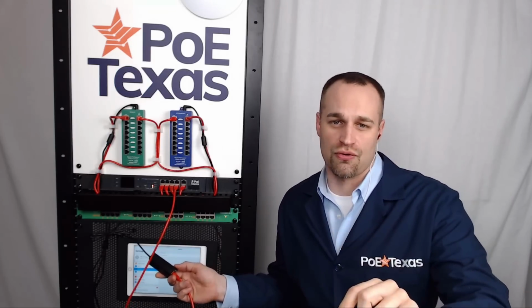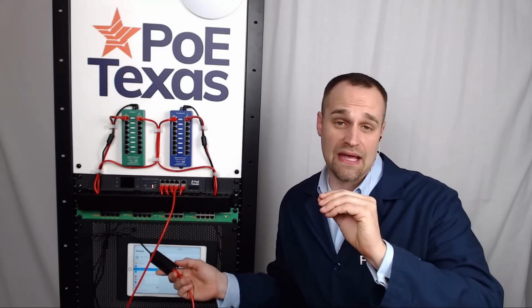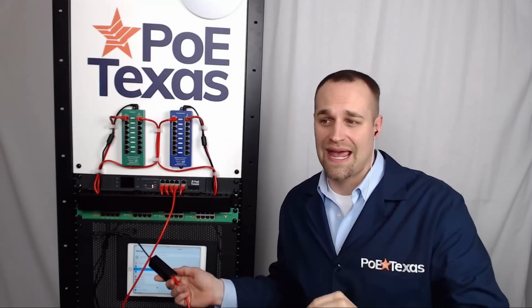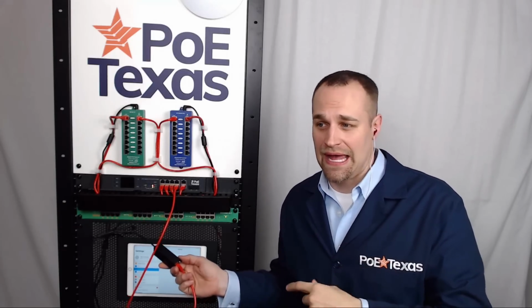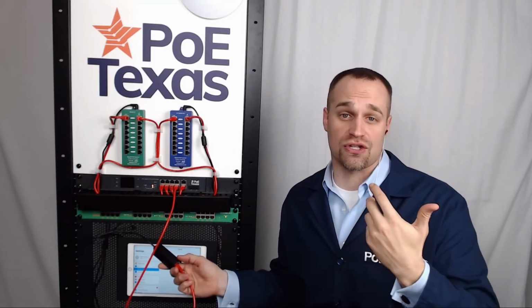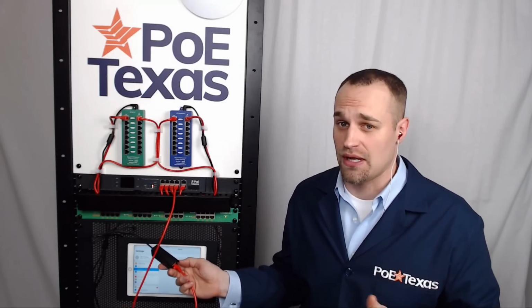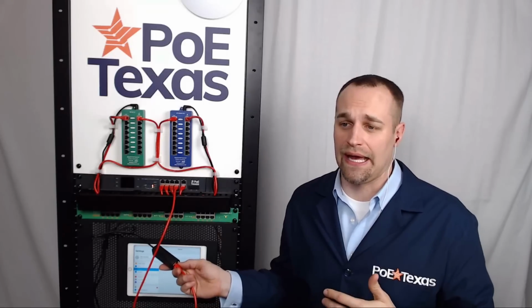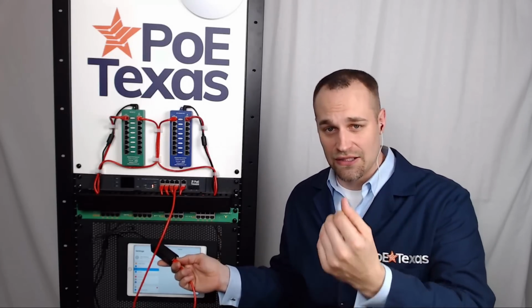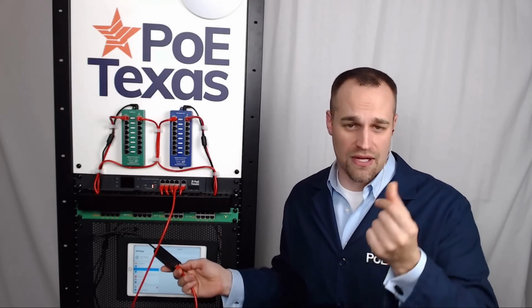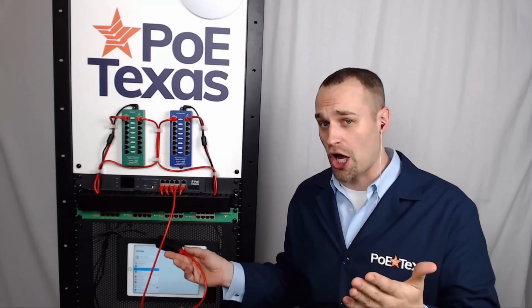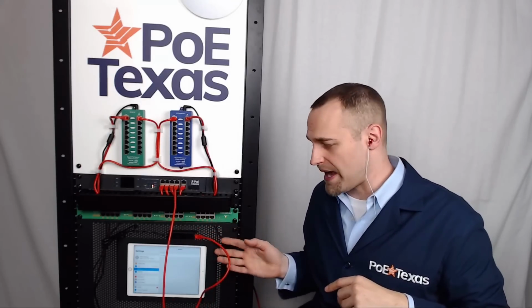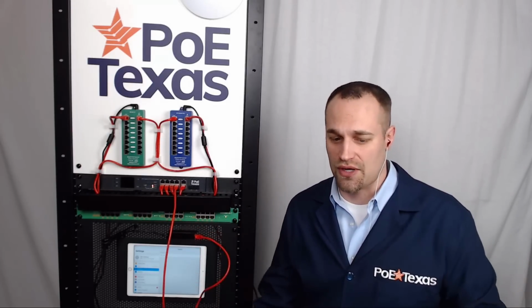That little pulse goes through, and then the chip inside makes sure it sends back a specific range of current at a specific time, and that current coming back tells the switch, that's what we call a classification, how much power that little device is planning on using and what it can accept. And then once it gets that little current draw back, it goes okay, and then it turns the volts on. The switch will turn on a 55-volt signal. So that'll power up, and you run your PoE.